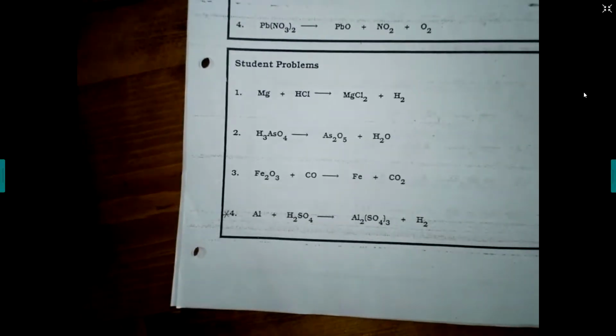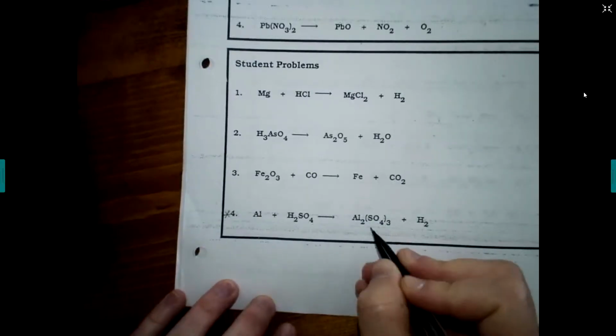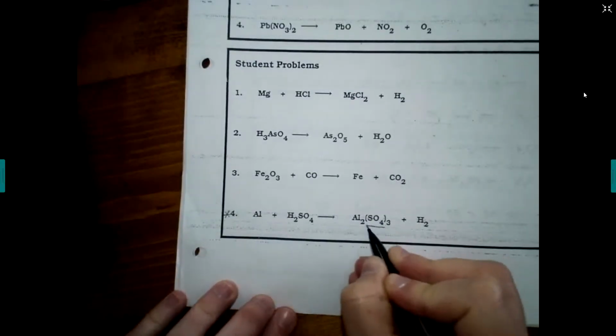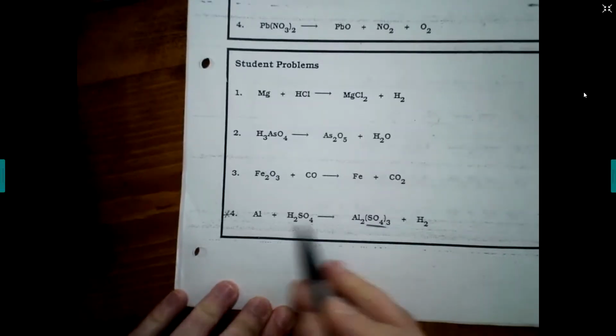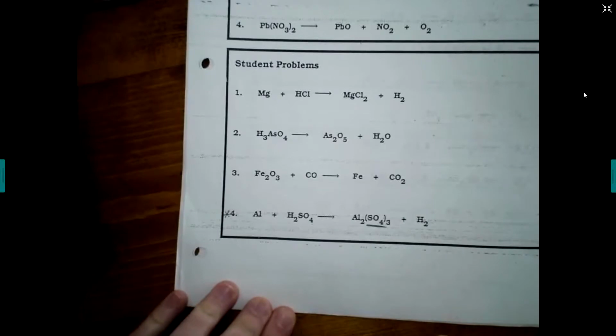And I want to point out, as we go along, as I do examples with you, I'm going to point out little helpful hints from time to time that will hopefully make this a little bit simpler for you. And my first hint I want to give you is look for polyatomic ions. In this equation, you should immediately, and hopefully the parentheses give it away, you should immediately see sulfate.